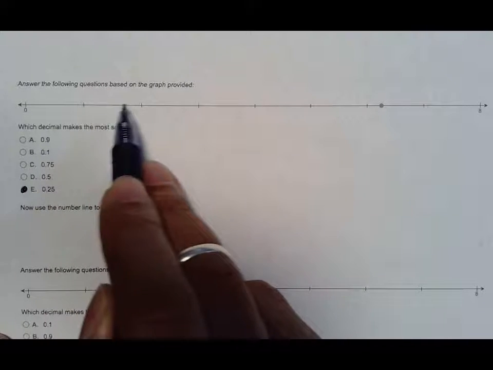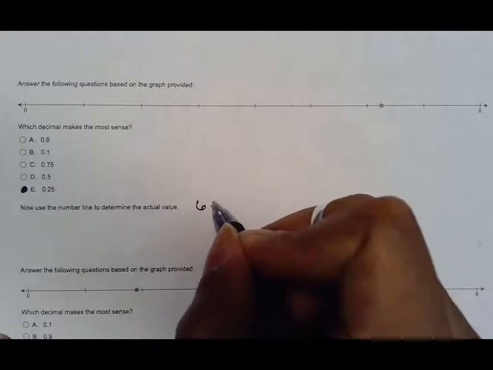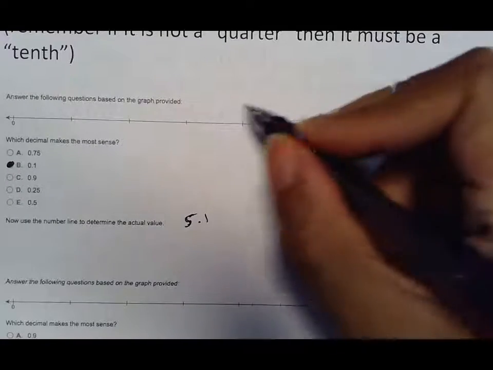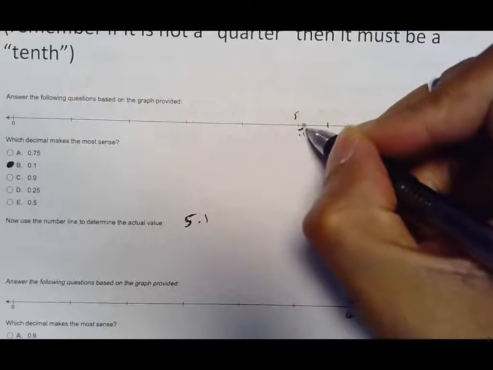Since that's a 0.25, now we just got to figure out the number. 1, 2, 3, 4, 5, 6, and then it goes, so it'll be 6.25. Again, that is your 0.25. This is your 6, so it's 6.25. Just like this is your 0.1, and this is your 1, 2, 3, 4, 5. So it's 5 plus the 0.1, which makes your 5.1.